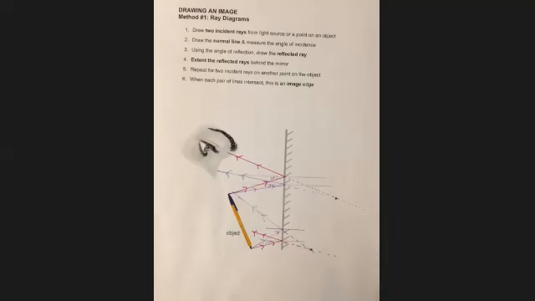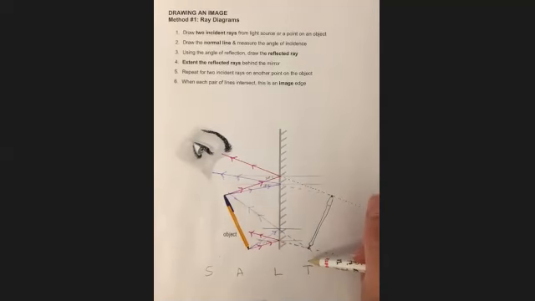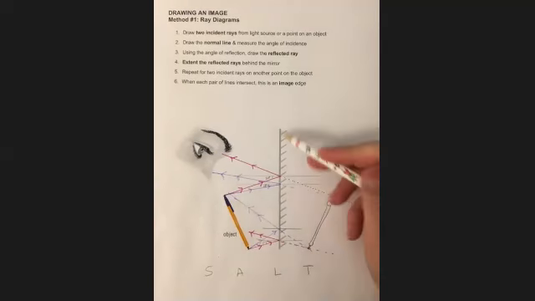So now that we know the top and the bottom of the pen, we are going to kind of freehand the pen. And you don't have to be an artist, as you can tell that I am not. You don't have to be an artist here, but what you want to do is show those properties, the size, attitude, location and type of the image that you know that you should expect for this type of problem with a plane mirror.